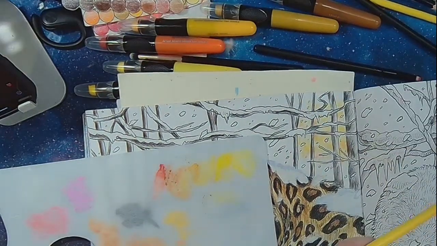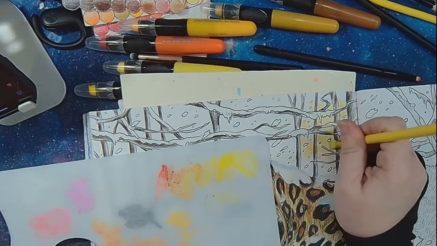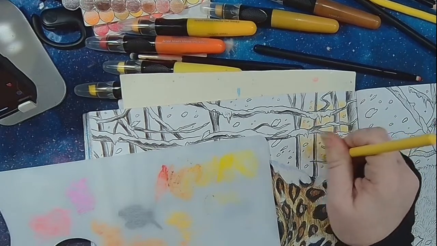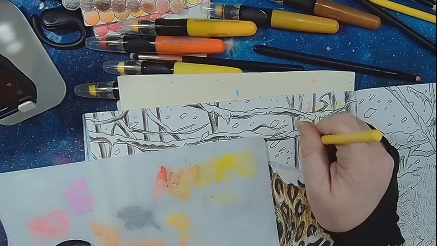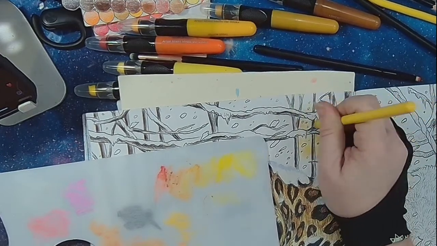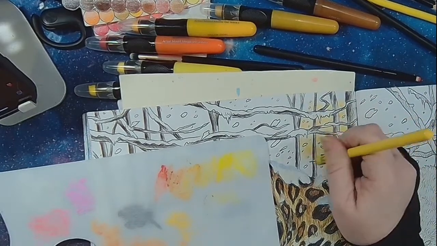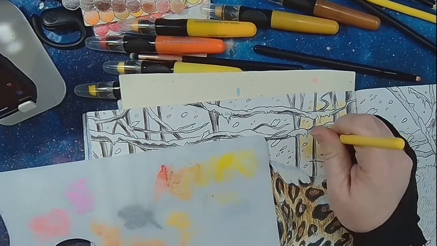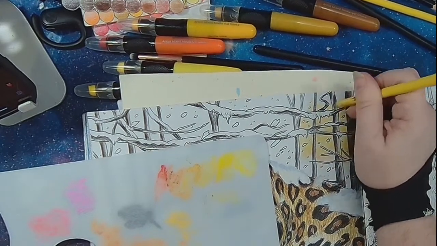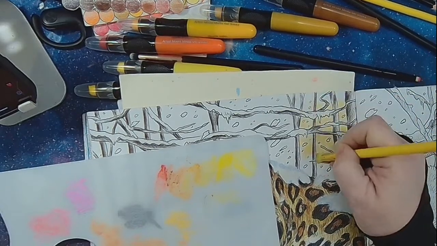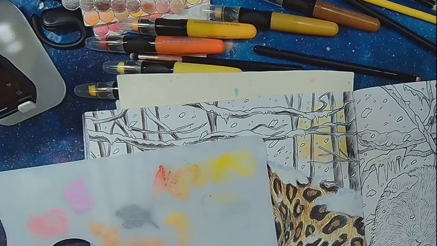All right, I'm going to try to blend this up a little bit, so it looks a little bit less like leaves. Now you can erase a little bit.